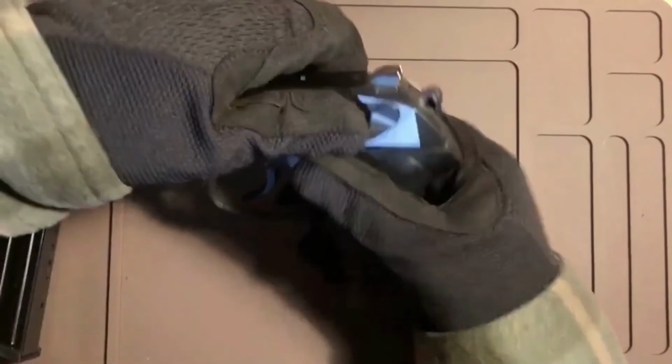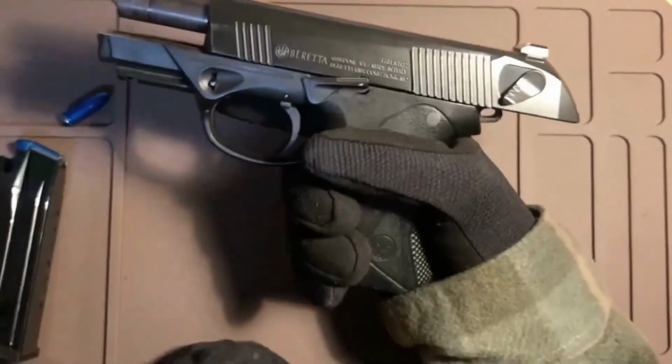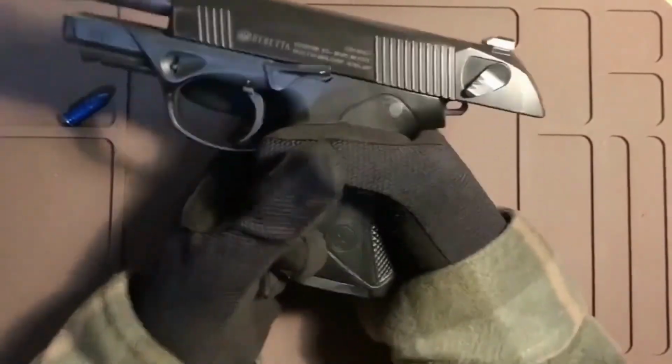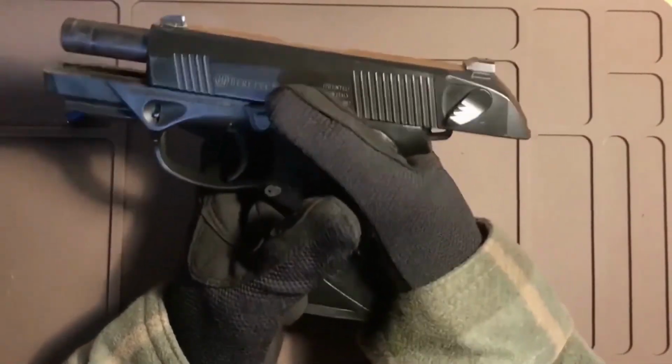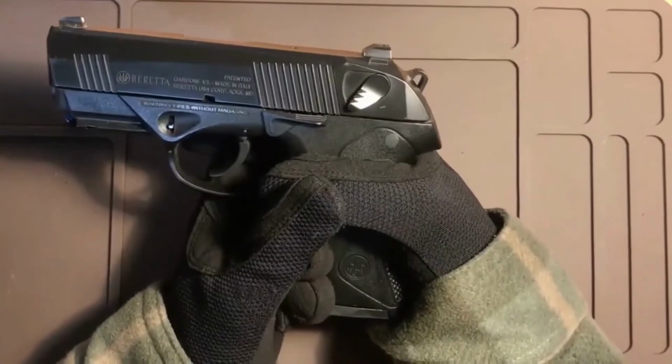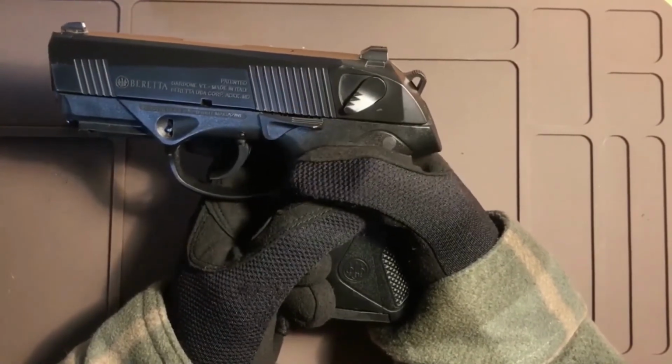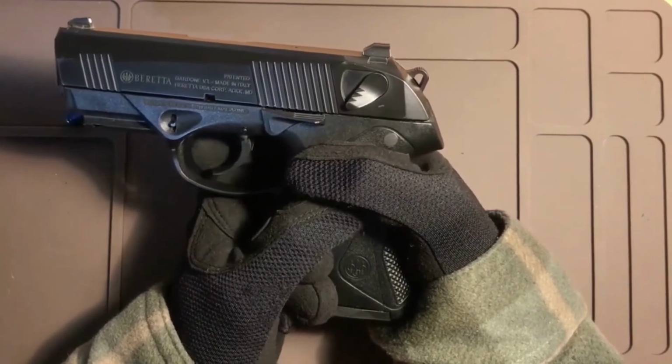Also, when the slide is open, you can load in the magazine and then press the slide release button. This loads a round into the chamber, meaning that with the safety off, you can fire the pistol without needing to pull back the slide.